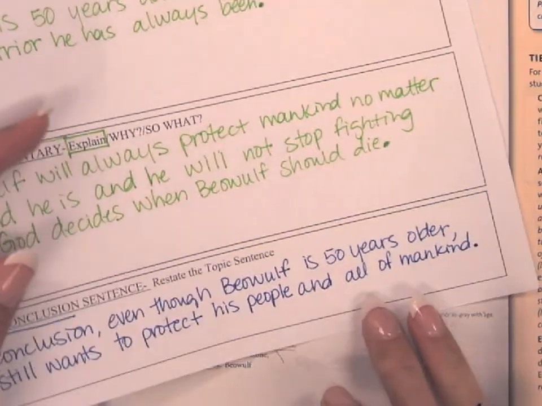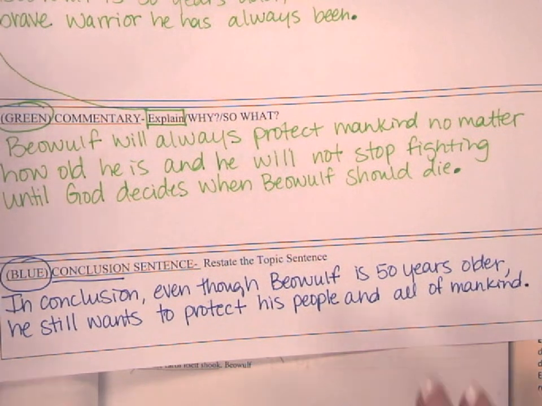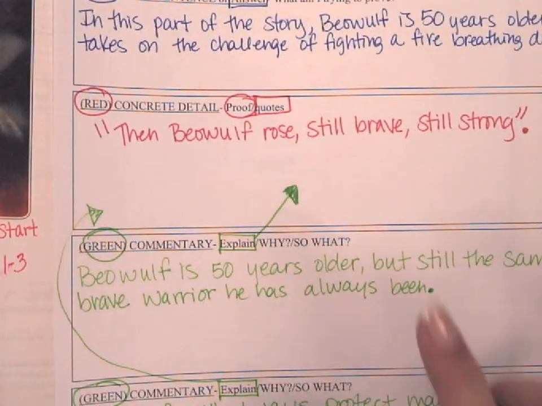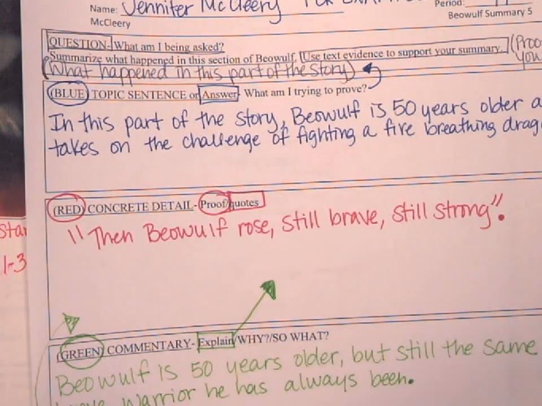Period. So there you go. In conclusion, even though Beowulf is 50 years older, he still wants to protect his people and all of mankind. So that is just kind of rewording this first blue sentence at the top.